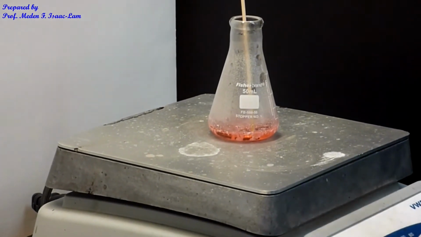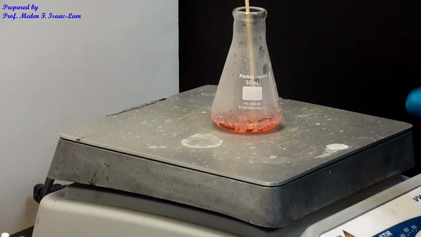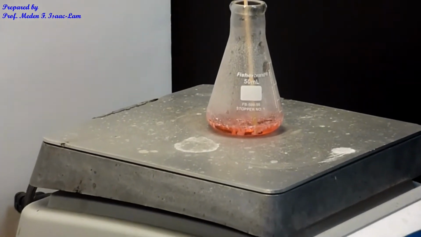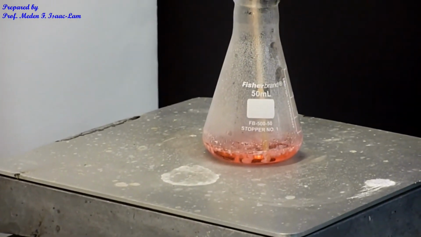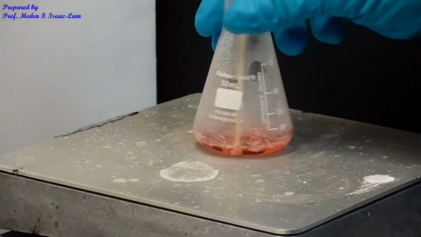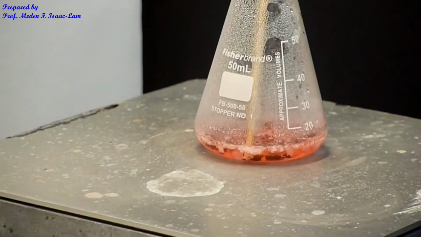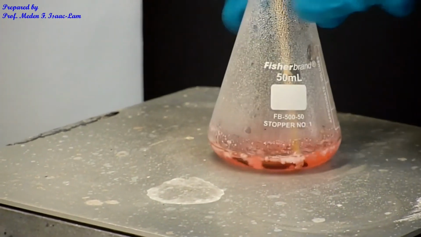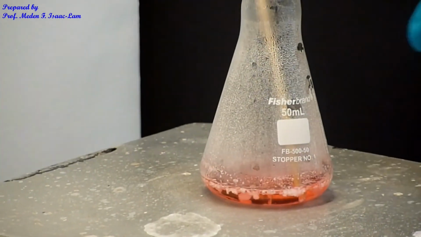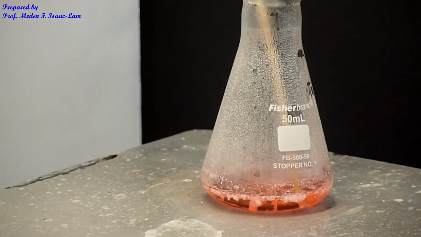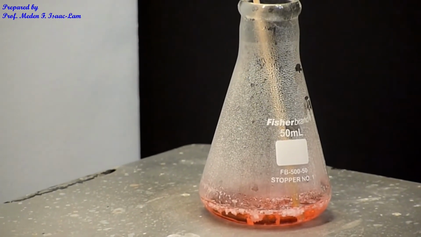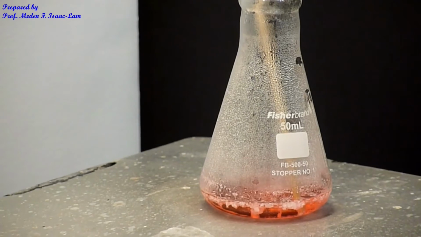Right now we are trying to dissolve everything, including the impurity, into the solution. I see some steam going up, and I still see a lot of solid at the bottom, so I'm going to add more solvent to completely dissolve the sample.